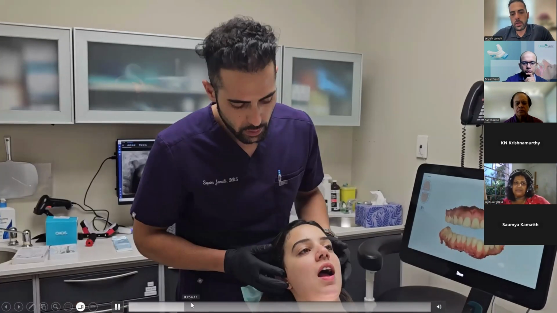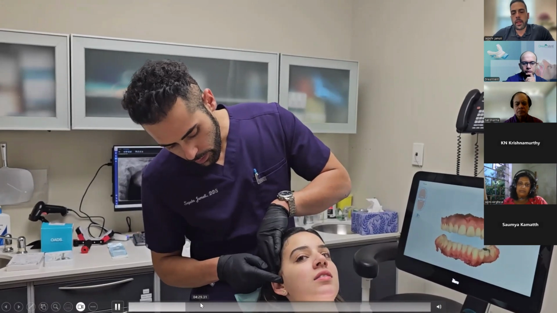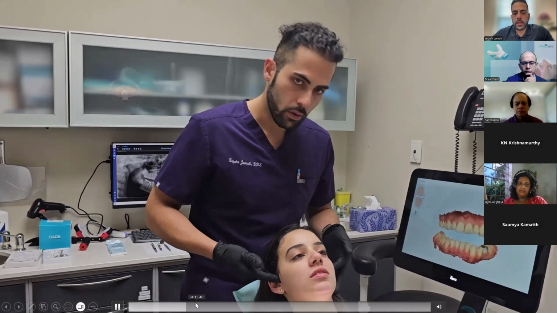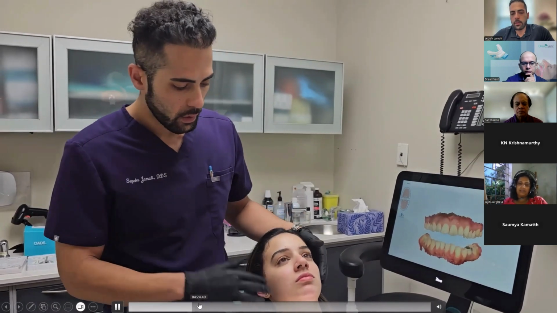So after that, we start asking the patient to clench all their teeth together. And then we start palpating all the muscles of mastication, starting from the masseter and temporalis.